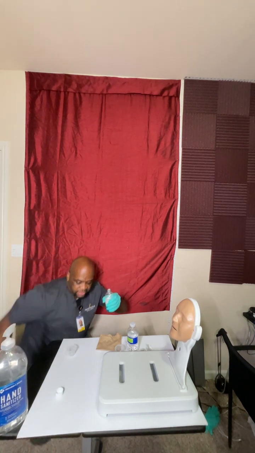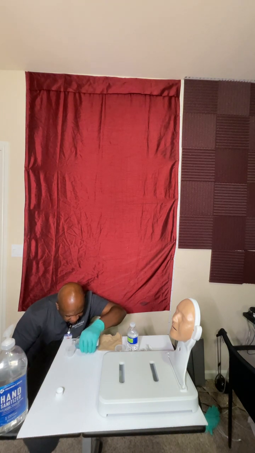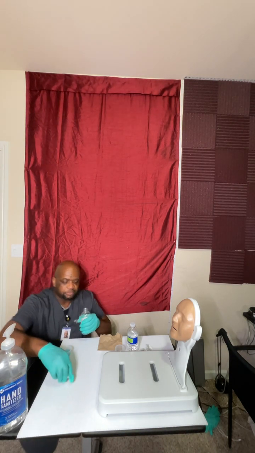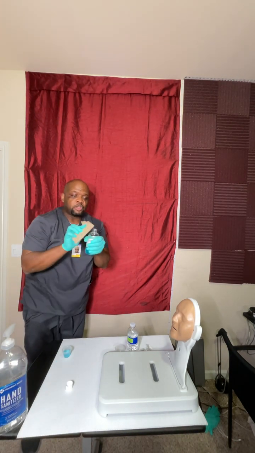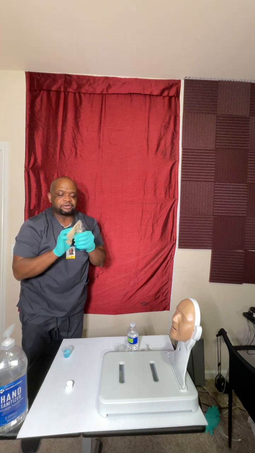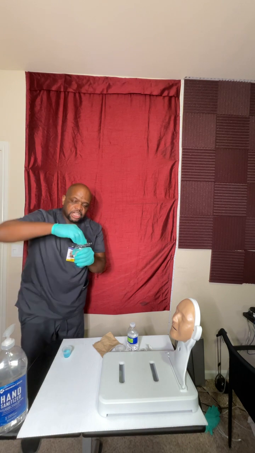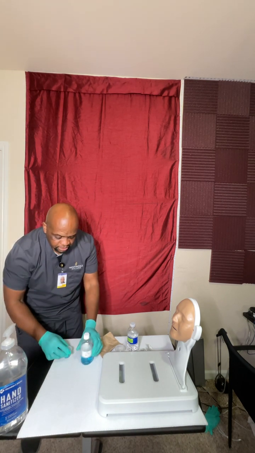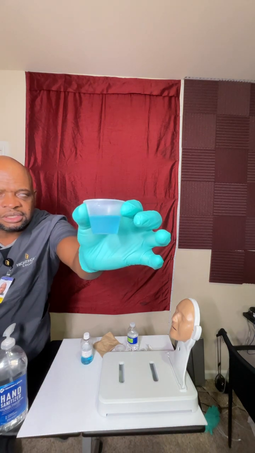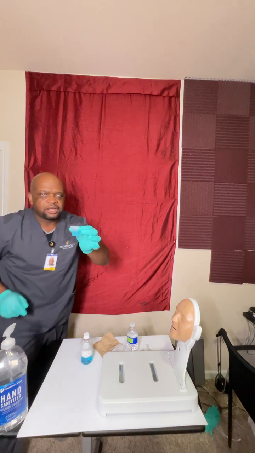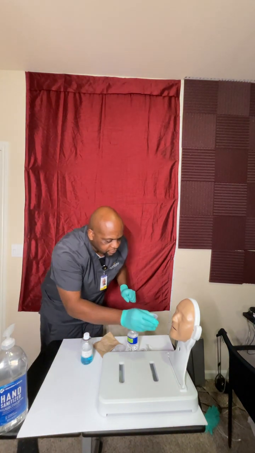Top is up. We want to get it eye level, and we want to pour 15 mLs, right there. We want to make sure with the paper towel, we want to wipe around the edge of the bottle, making sure if there's any drip, we want to get that up. Put the top on. Let me show the camera real quick, the 15 mLs. Okay. We're going to have the patient take the medication.